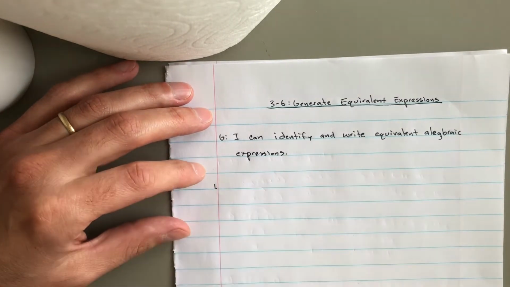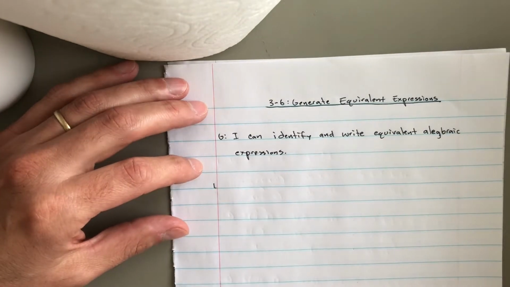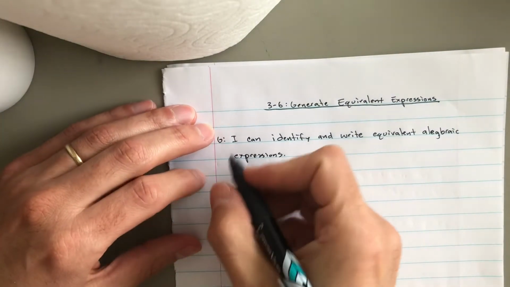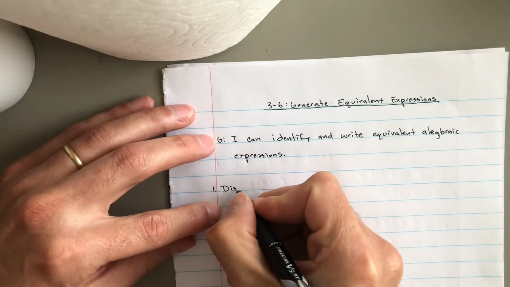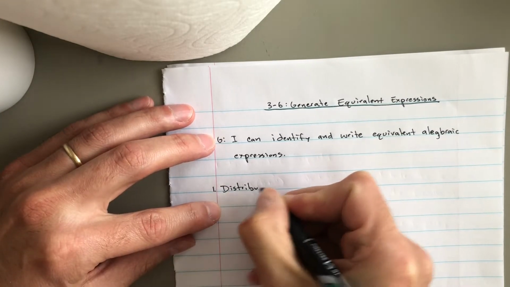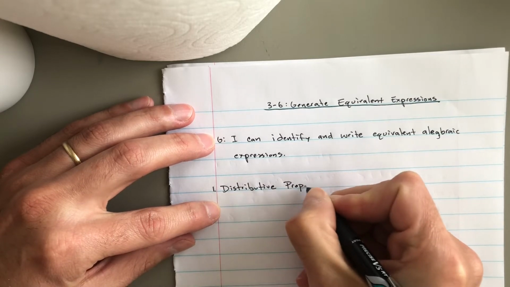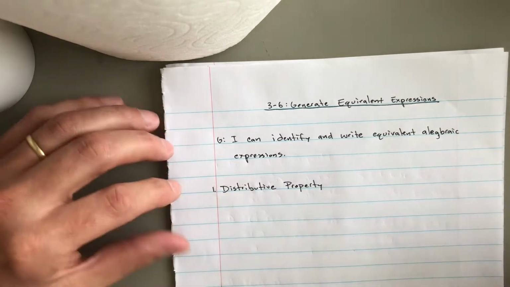The first one that we're going to use a lot of is the distributive property. So go ahead and write distributive property. There's JoJo.